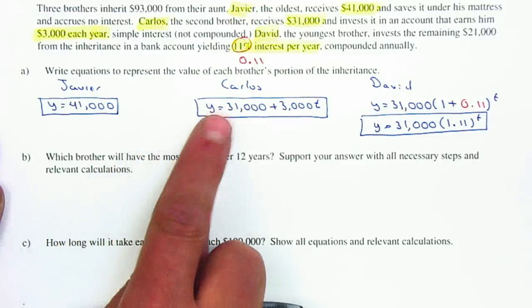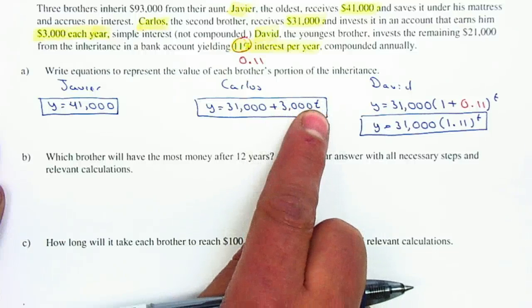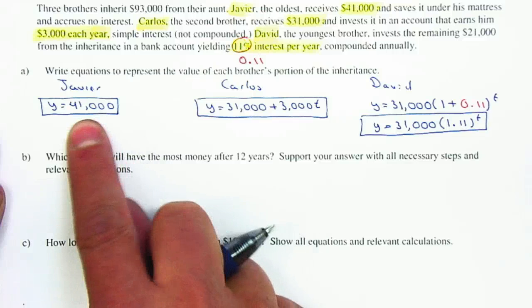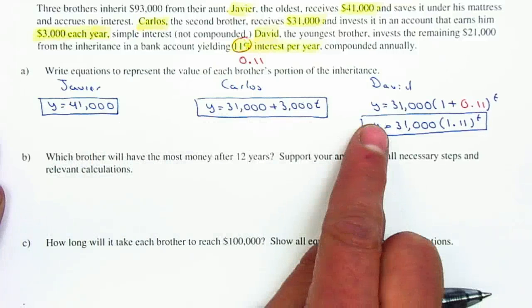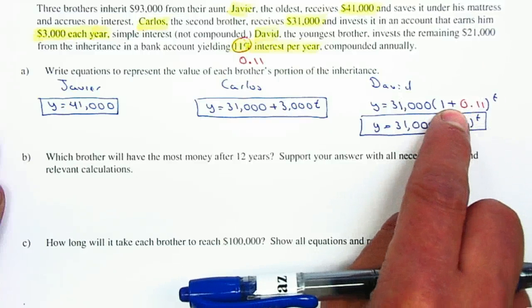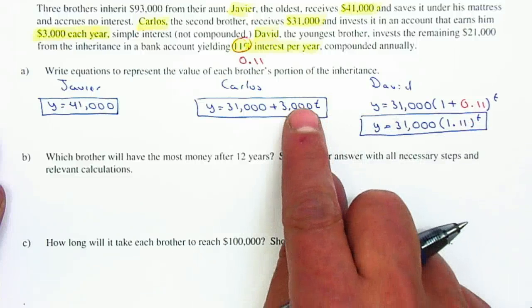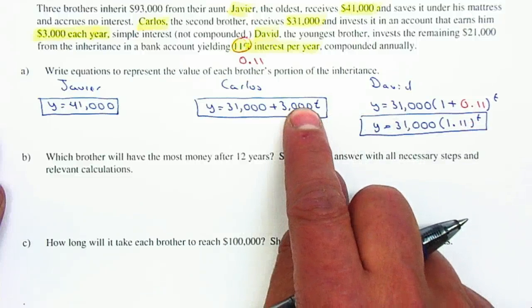Now remember that Carlos's account is the same as simple interest, and you gain 3,000 every single year. So T represents the number of years. Javier left it by itself, so there's only 41,000. In David's case, it's gaining interest at 11%, so therefore we place it plus. And the T in this case is an exponent. On this one, the T is multiplied.